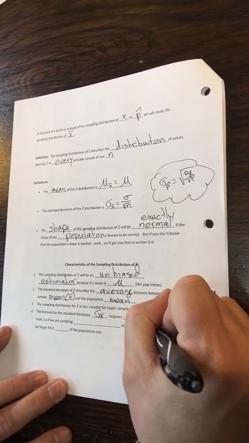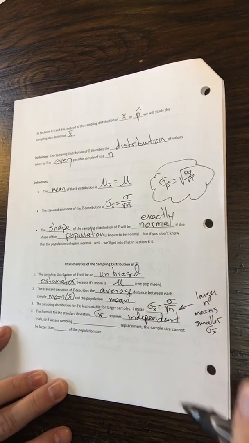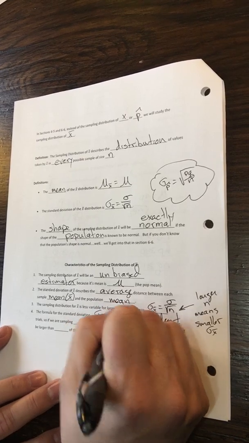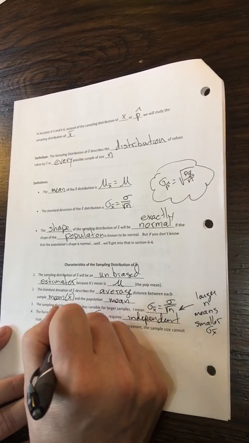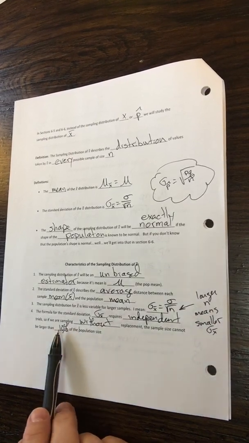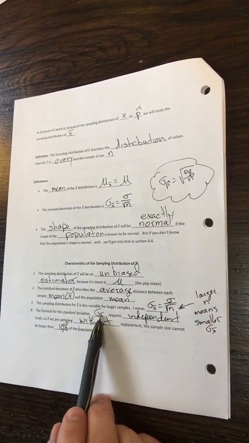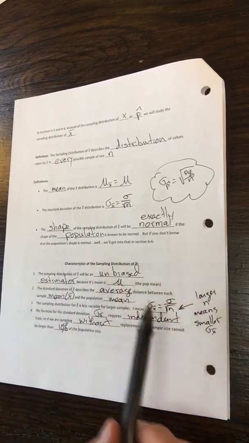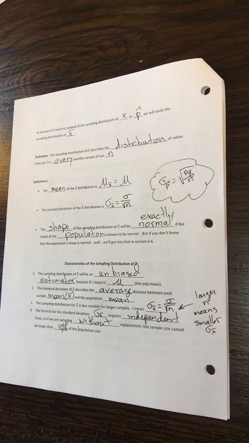Okay, now that formula for standard deviation, sigma of X bar, requires independent trials. So we're going to follow the same logic that we did for the last two. If we're sampling without replacement, which is what we usually do, then the sample size cannot be larger than 10% of the population. So at least that condition is the same in order to use the standard deviation formula. But the stuff about the shape and the formula for the spread are a little bit different. All right, let's go to page 3.